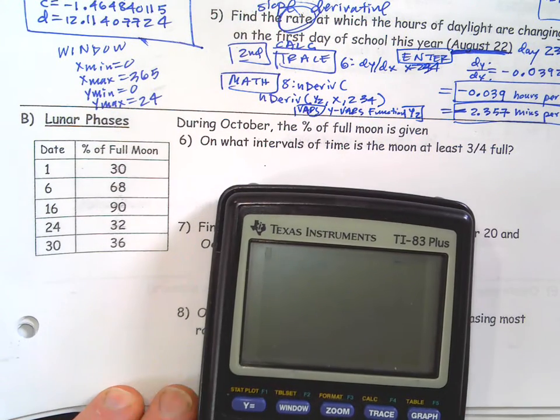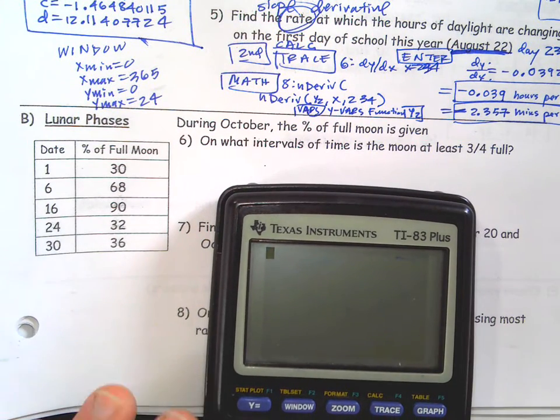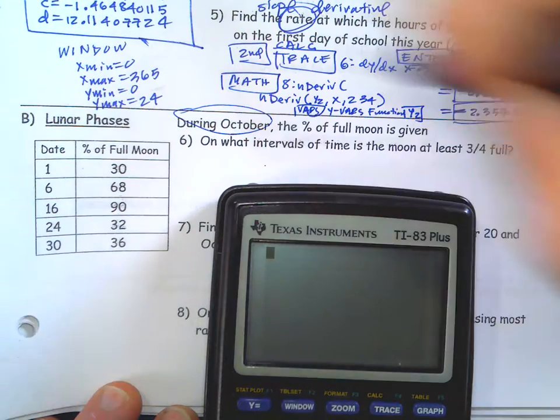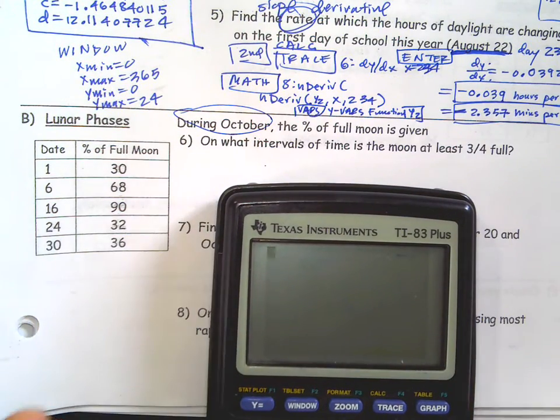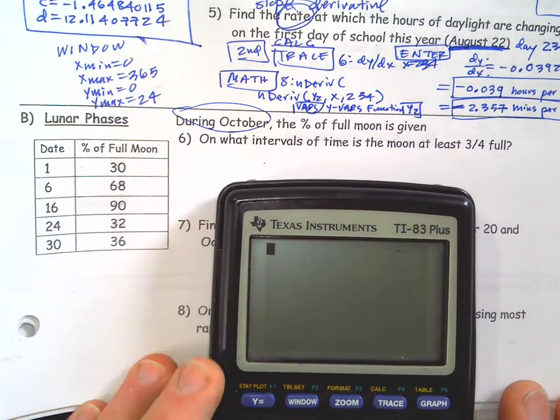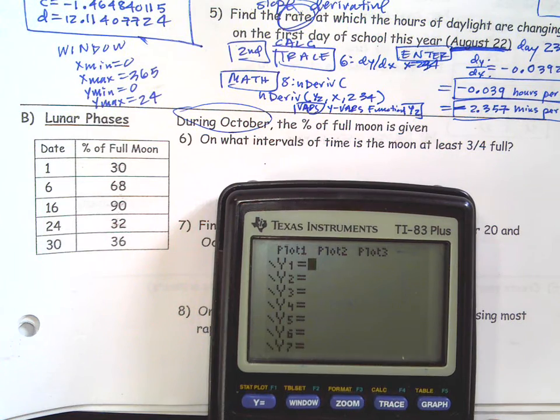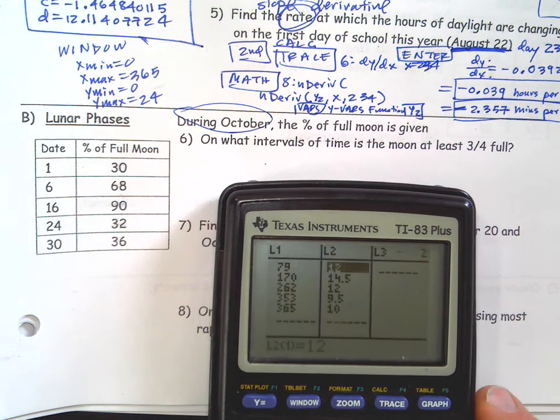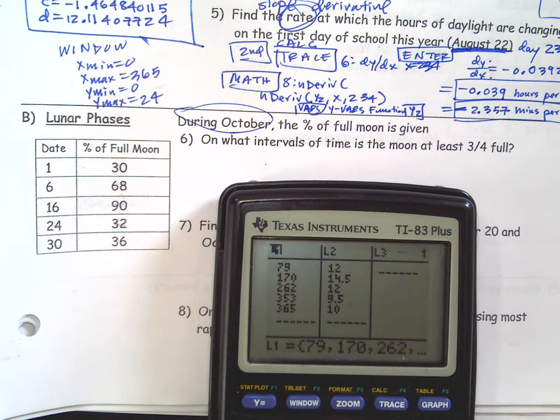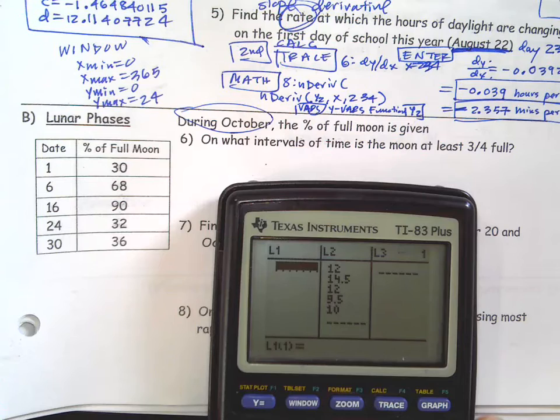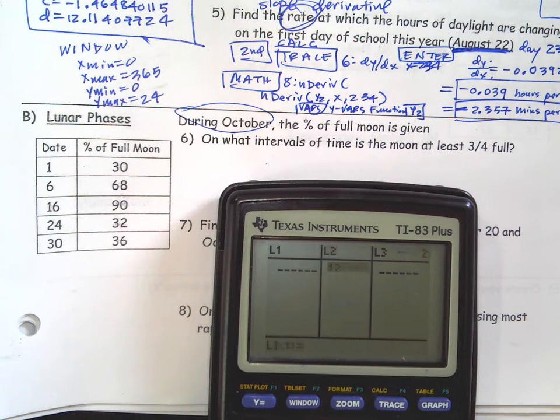So this looks like the days of the month. It says October. So that gives us an idea of what our window should be when we go to graph it, probably 0 to 31. We want to go to stat, edit, and we have some stuff over here. The quick way is to hit clear on the top and hit enter. If you hit delete, you're going to lose the whole thing.